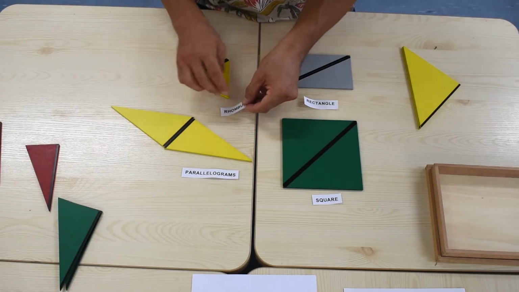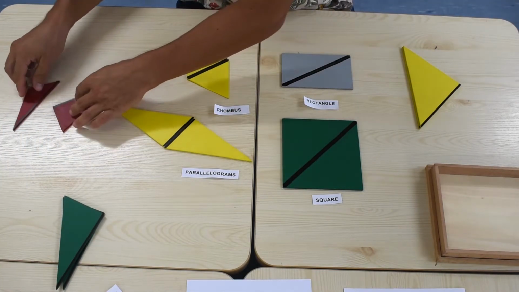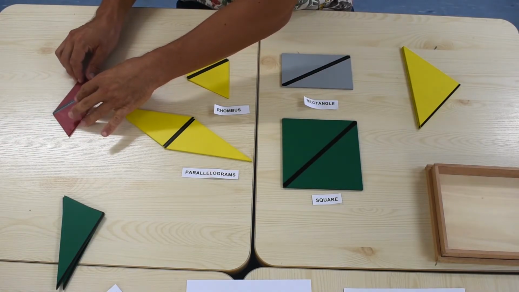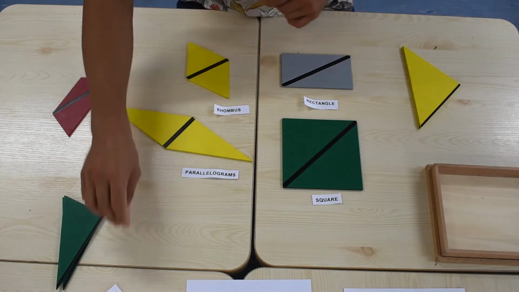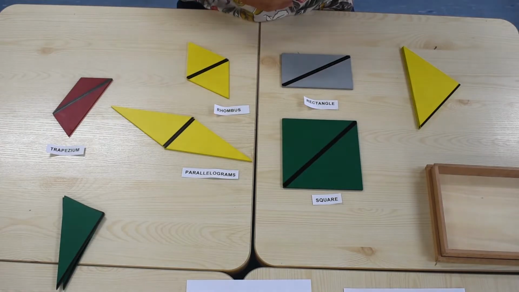Or a rhombus. And if we use the red shapes together, we can also obtain the trapezium.